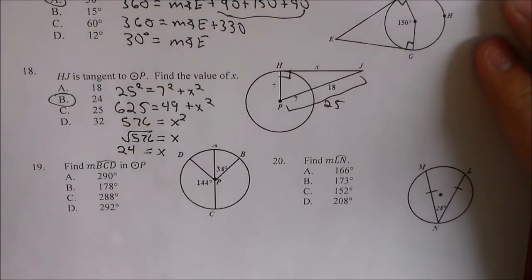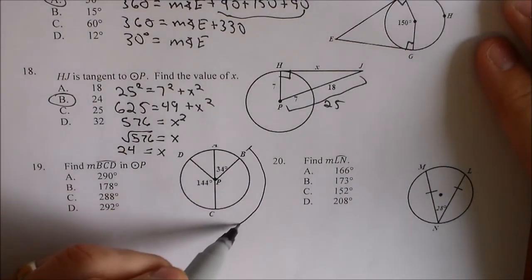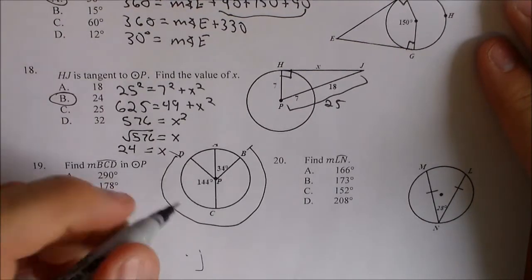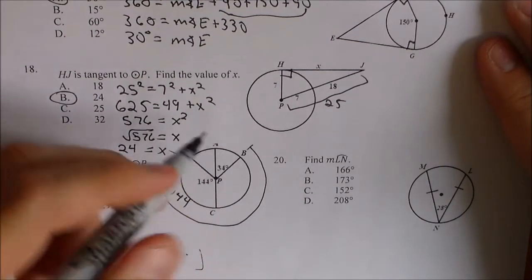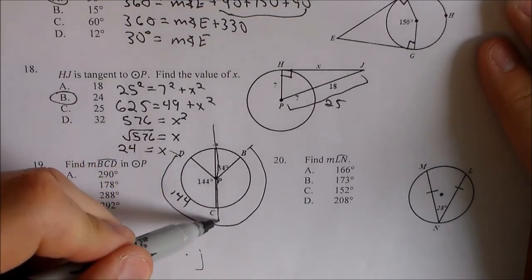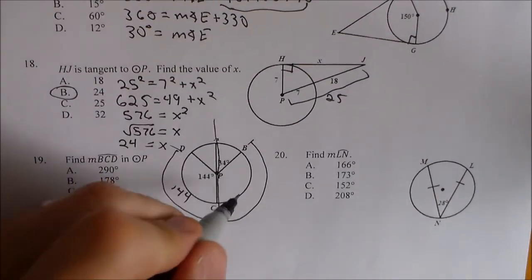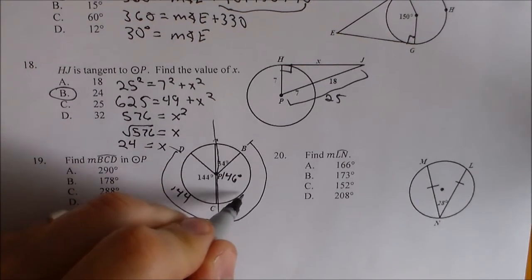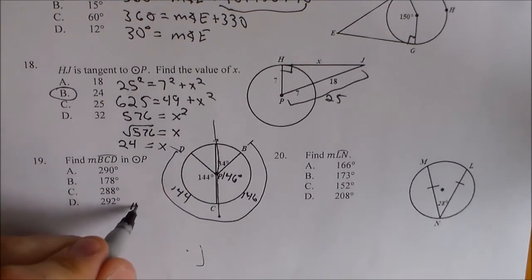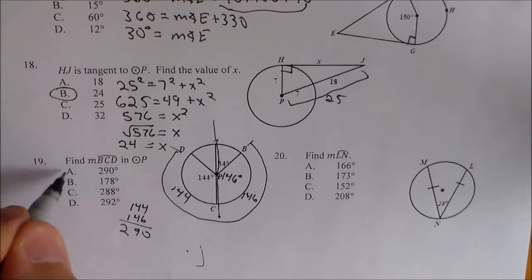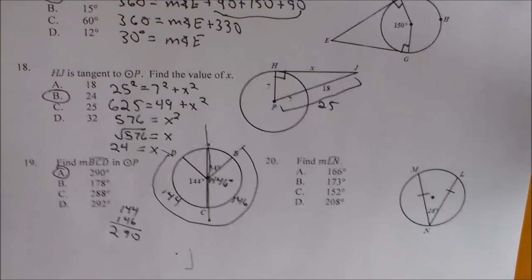For number 19, we need arc BCD, which is all of this. Well, I know part of it's 144. I need to find the other portion. But since this is half the circle, we're going to do 180 minus 34 to get 146. So 144 and 146 gives us 290 for the arc.